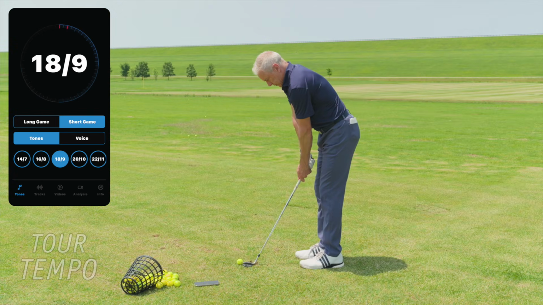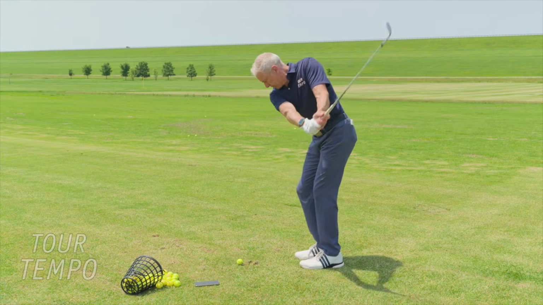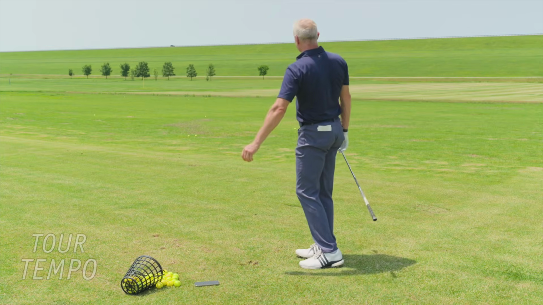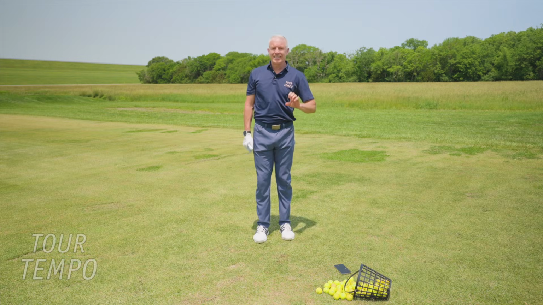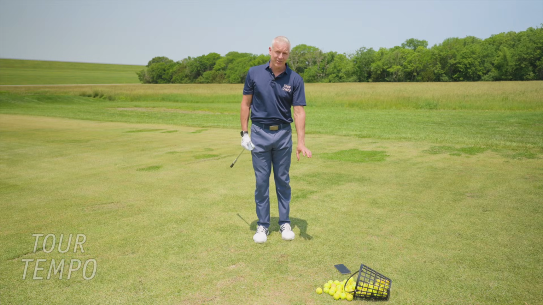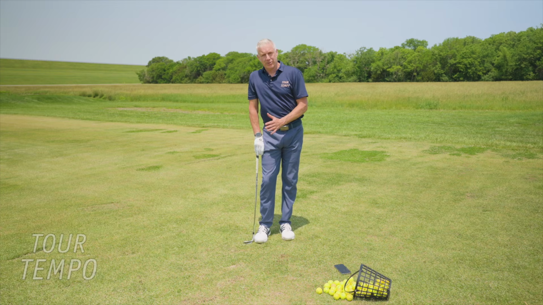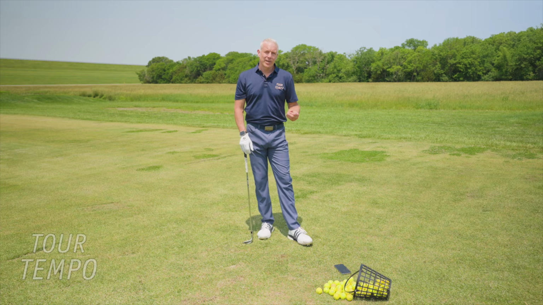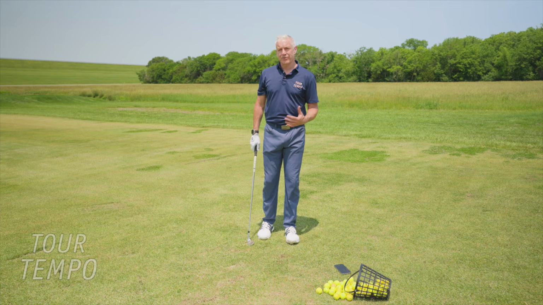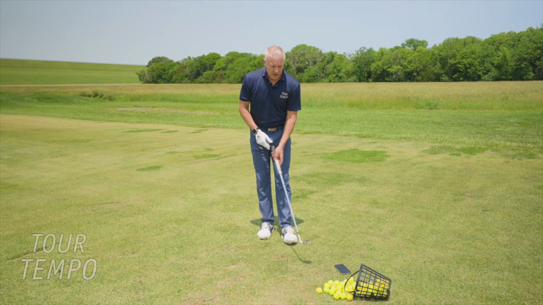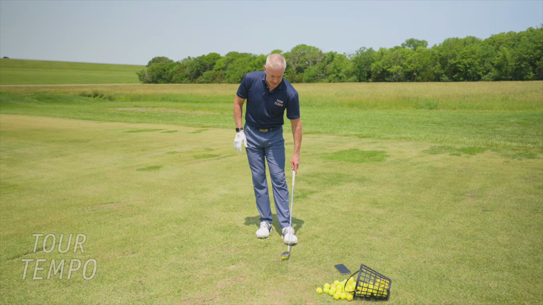Even better. Don't worry about the ball at first, just synchronize your swing to those tones. If 18/9 is way too fast, try 20/10. If 18/9 is way too slow, try 16/8 or even 14/7. There's 5 different flavors. Find the one that's right for you, and let's dial that in on all these different short game type of swings.